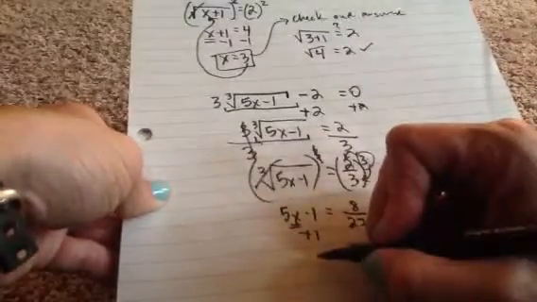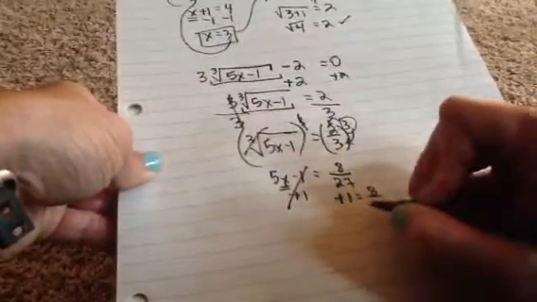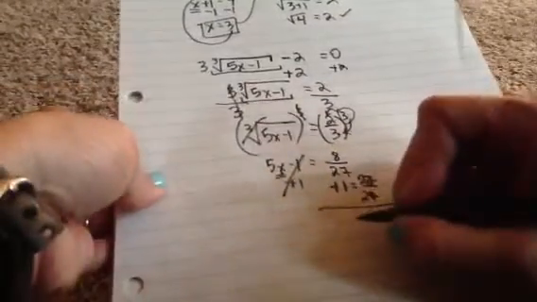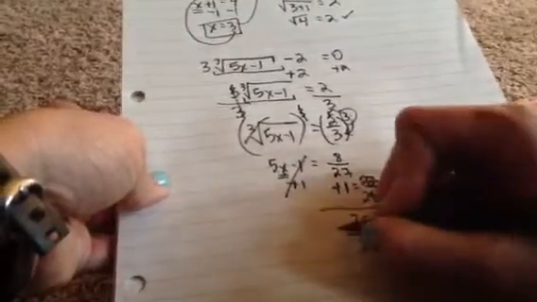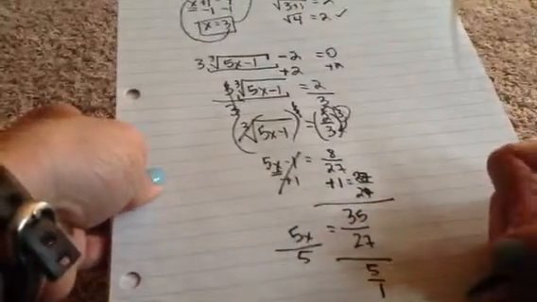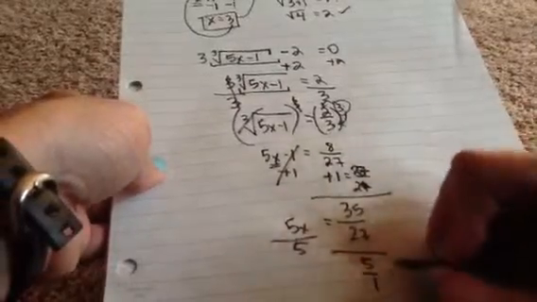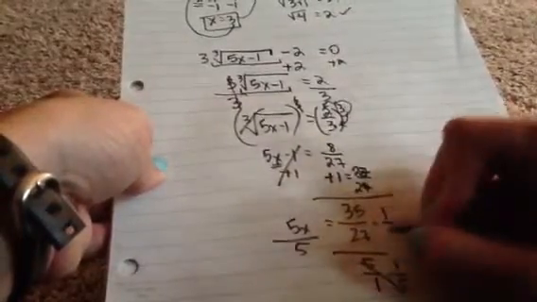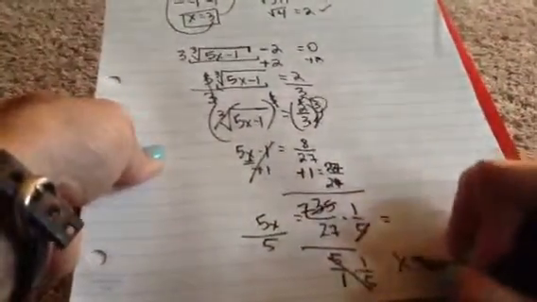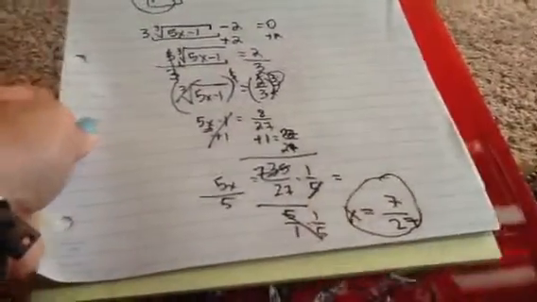Our initial job is to get x by itself, so we're going to add 1 to both sides. I'm going to change that 1 to 27 over 27, so I have the common denominator, and I end up with 35 over 27. And then I'm going to divide by 5. When we divide by a number and we have a fraction, we multiply by the reciprocal. We can simplify that, and x is equal to 7 over 27. And that is our answer.